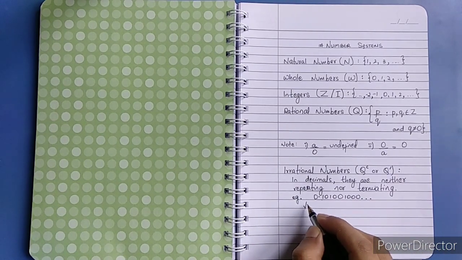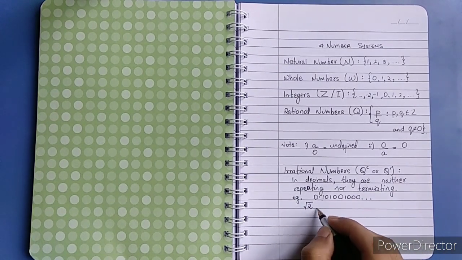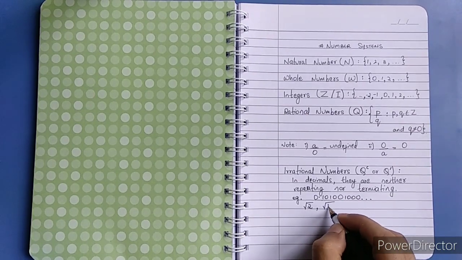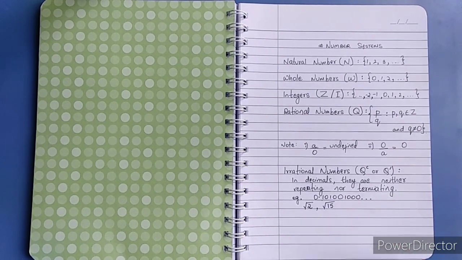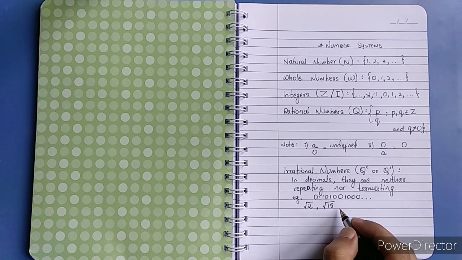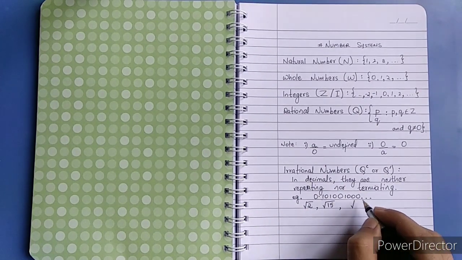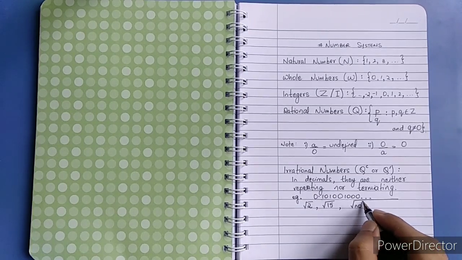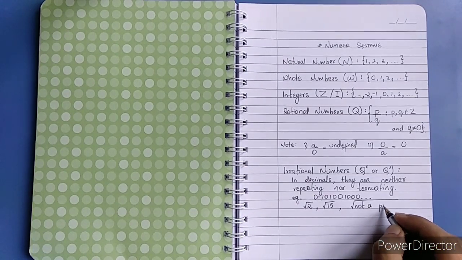You can take square root of 2, square root of, say, 15. All these will be irrational numbers. Basically, the square root of any natural number that is not a perfect square.